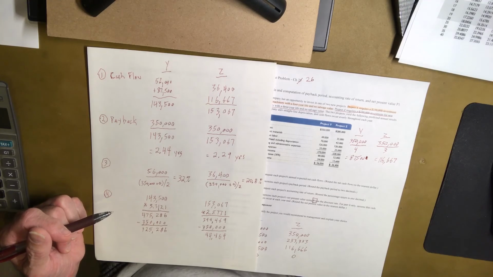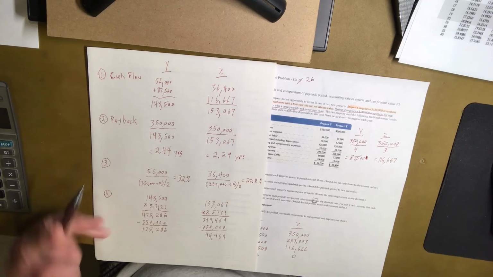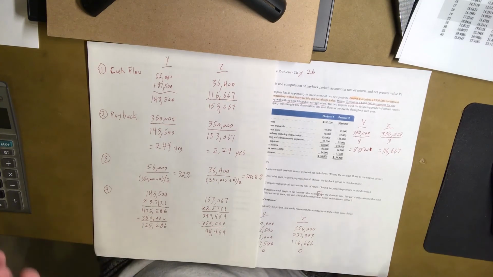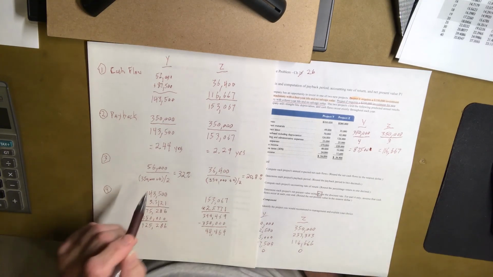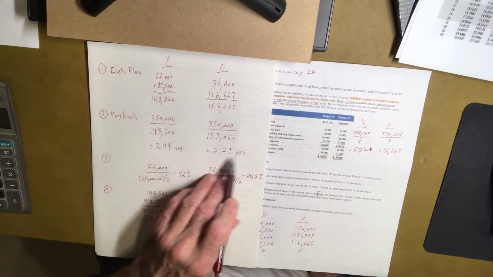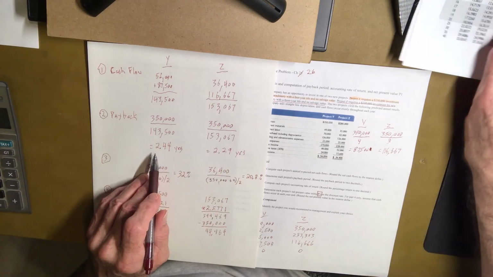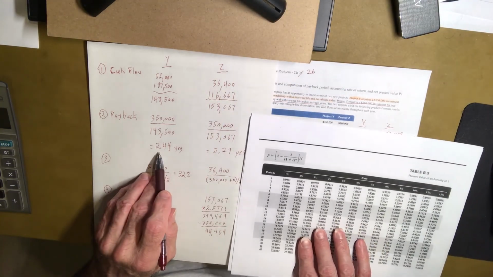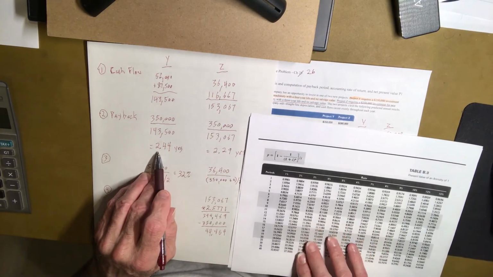You could even figure out what the internal rate of return is, and this is not in the problem, but you could figure it out. Here's how you do it. You start with the calculation of your payback, 2.44 and 2.29. Believe it or not, this is the exact same calculation that is used for doing the internal rate of return.